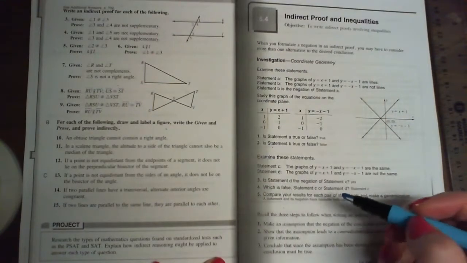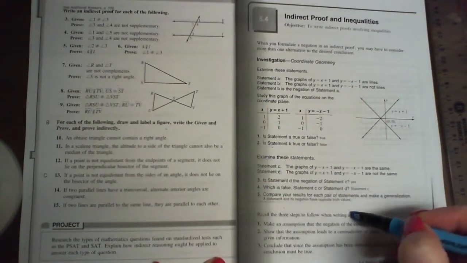Every proof we have done so far has been considered direct. We go from the given to the proof, and thus it is done. However, when we are doing indirect proofs, and it's in blue because it's not anything that you need to have memorized, but it is good information for you to know.